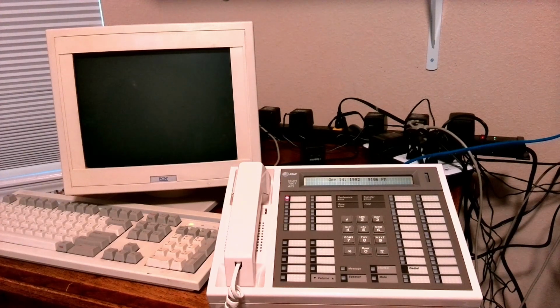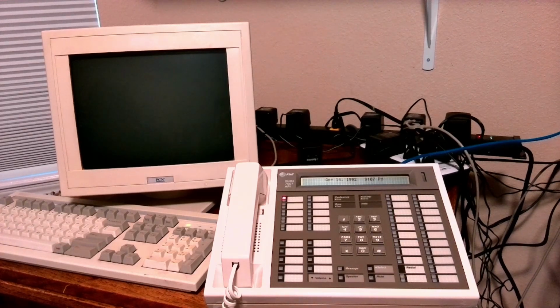It's just that there were better options. I'm going to show you what you can do with an ISDN if you had the money to spend on it. As you can see, this phone does have a lot of buttons. It did have a dual purpose.